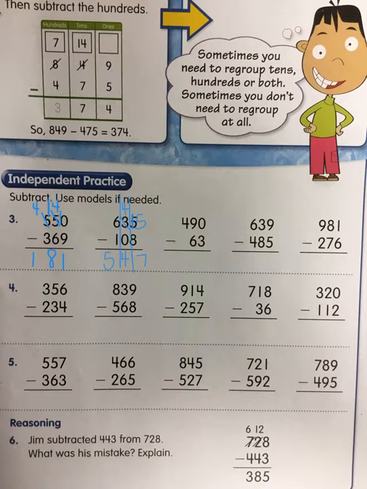This next one, don't let this confuse you. Just put a 0 there. It's like there's nothing there. Okay, can I do 0 minus 3? No, so I need to go next door. The 9 becomes an 8, and the 0 becomes a 10. I give 1 to that 0, so it becomes a 10. 10 minus 3 is 7. 8 minus 6 is 2. And 4 minus 0 is 4.